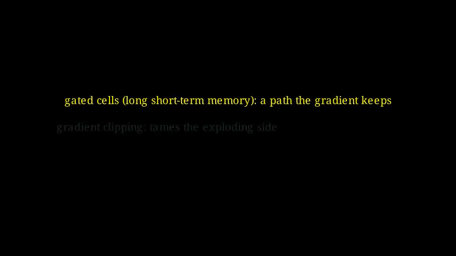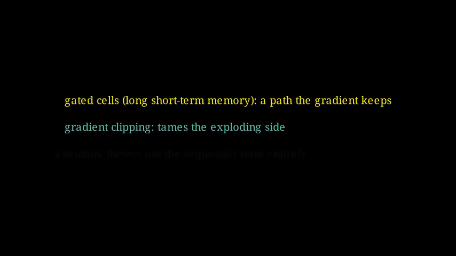Viewers of the Next Token Prediction series met this same model from the sequence side. Here we are reading its architecture as a bet and reading the bill. The standard repairs target the Jacobian directly. Gated cells, the long short-term memory, and its relatives add a path the gradient can travel without shrinking. Clipping tames the exploding side. The honest throughline is that this one product of Jacobians problem is what drove gated recurrence, and eventually attention, which throws out the sequential state entirely.